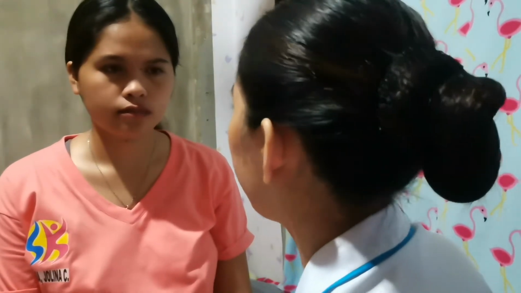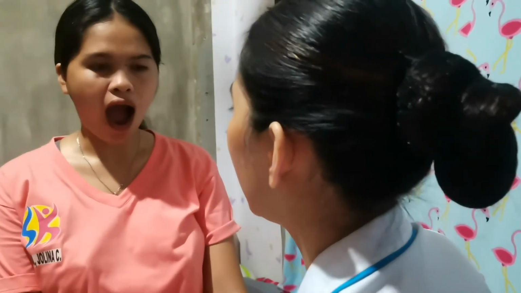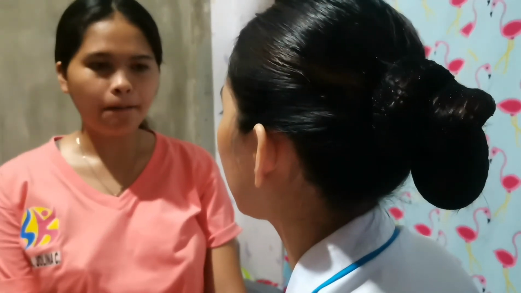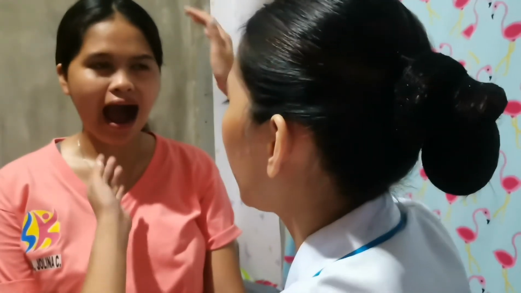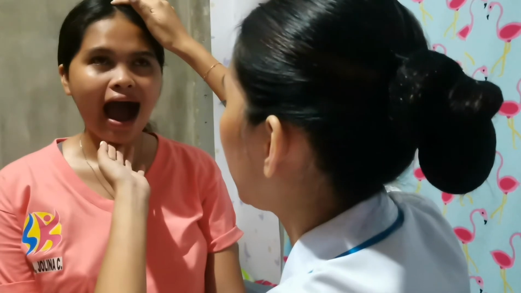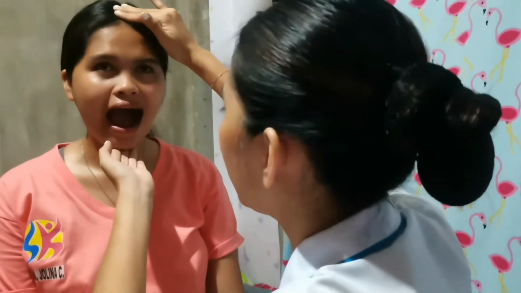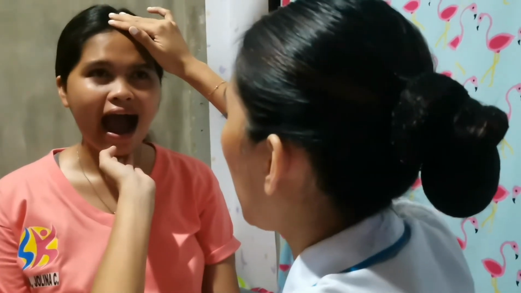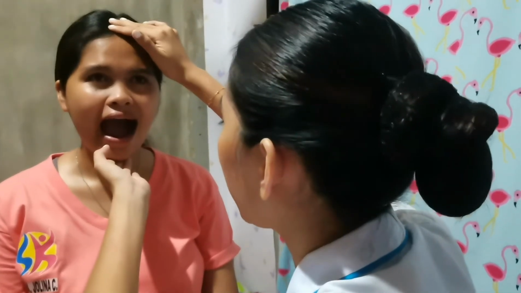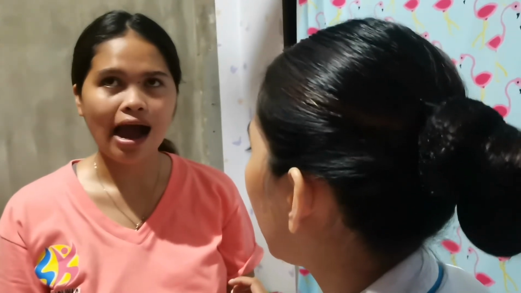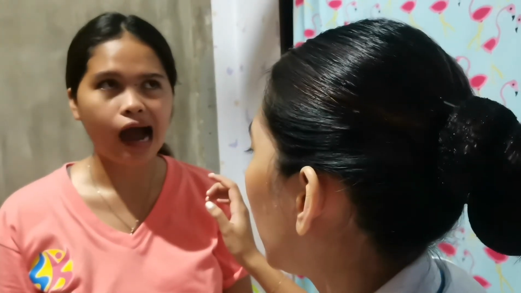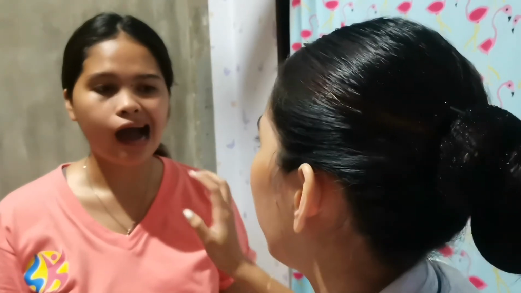Can you please open your jaw? The pterygoid muscles open the jaw in the midline. Could you keep it open for me? If the pterygoid muscle is strong, I should not be able to overcome this movement. Thank you. Now move your jaw from side to side. If the right pterygoid muscle is weak, the jaw will deviate to the right. If the left is weak, it will deviate to the left.